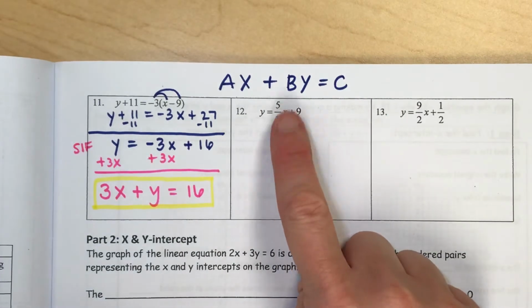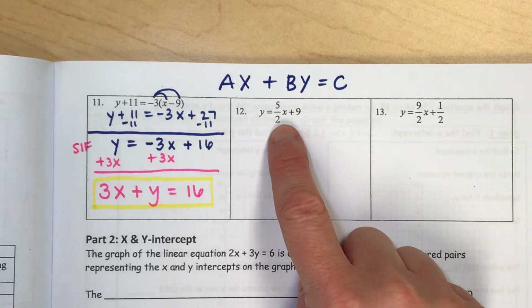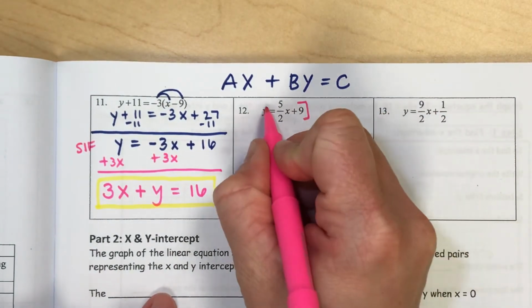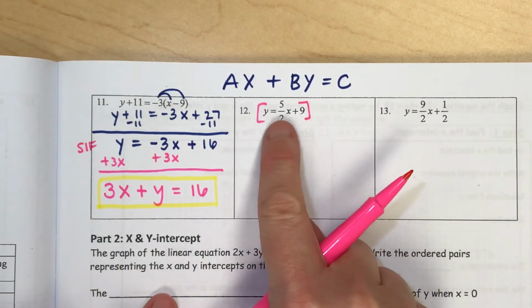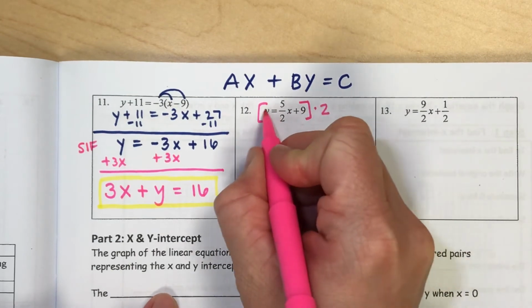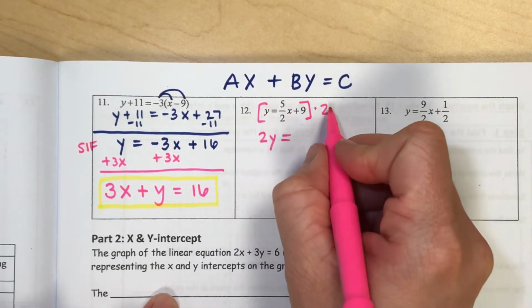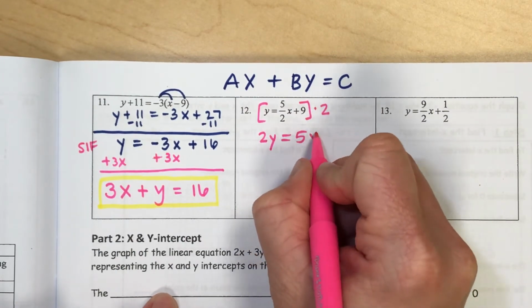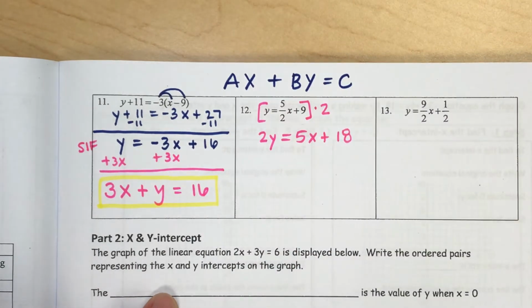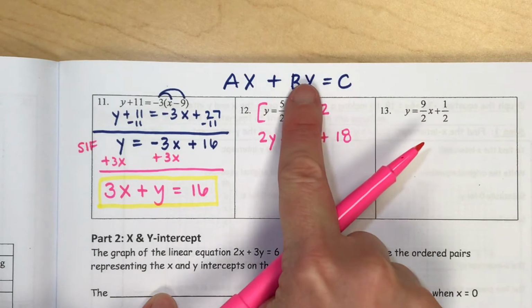In this example here, I have a fraction, and so what I'm going to need to do is eliminate my fractions, because in standard form, no fractions are allowed. So I'm going to start by multiplying every term in this equation here by that denominator of 2. So 2 times my y is 2y. 5 halves times 2 is going to be 5 for my x term, and plus 9 times 2 is 18. Now that my fractions are cleared, I can start by moving around my terms to get my standard form.